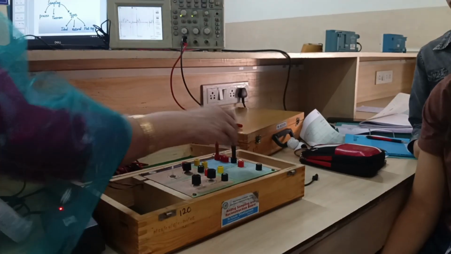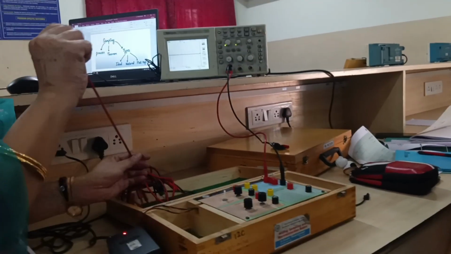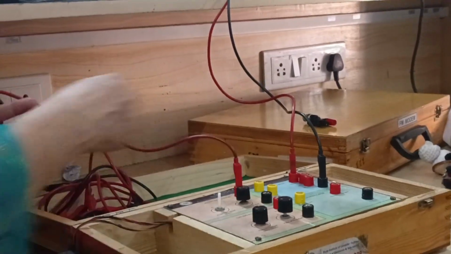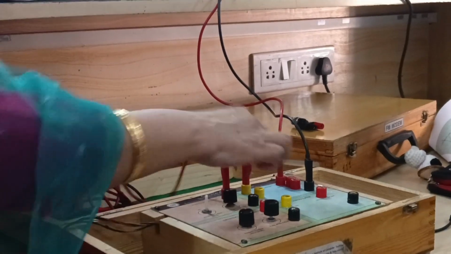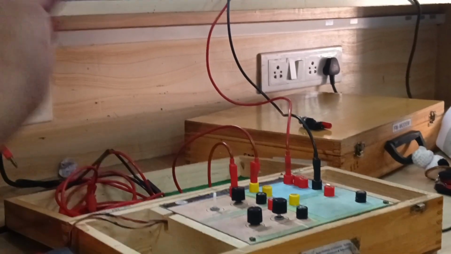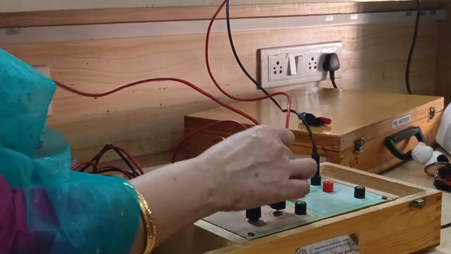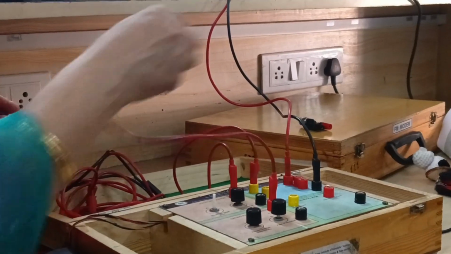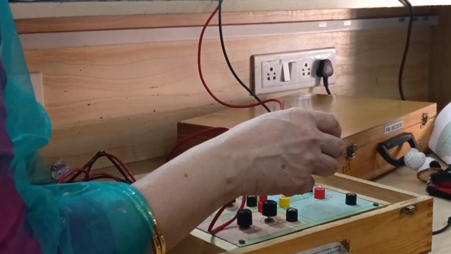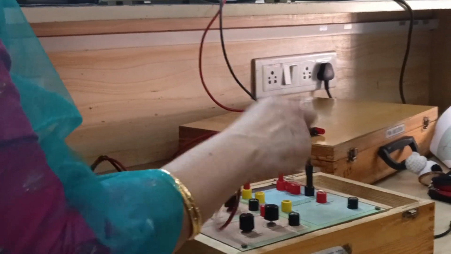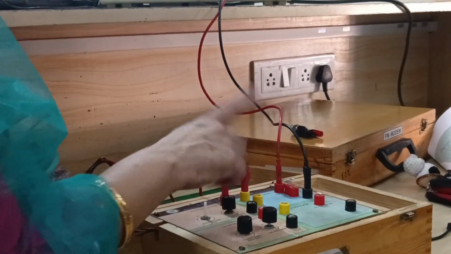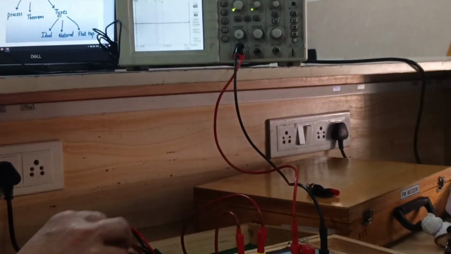For that you have to connect the modulating signal here. This is the modulating signal that you are connecting at the input of your modulator. And second, the pulses that you are getting, you will connect as input. Not needed, I think they are connected by default. Okay. So let us observe whether you are getting the natural sampling. Proceed.